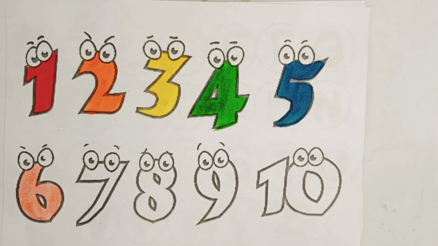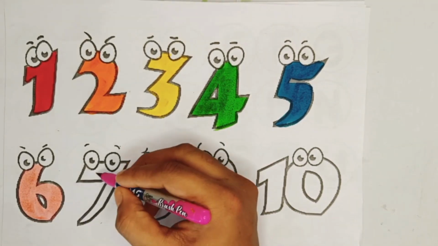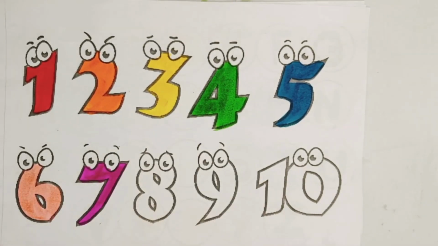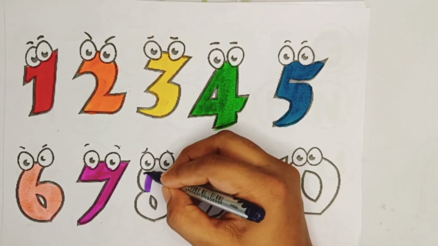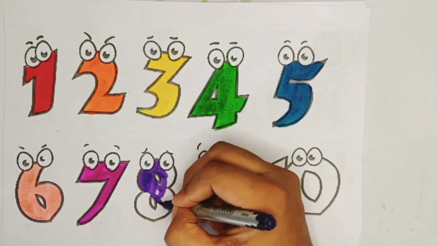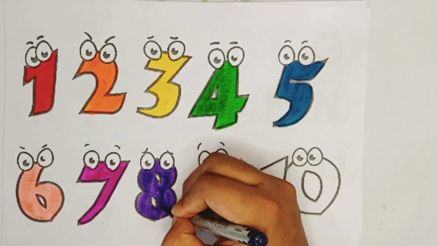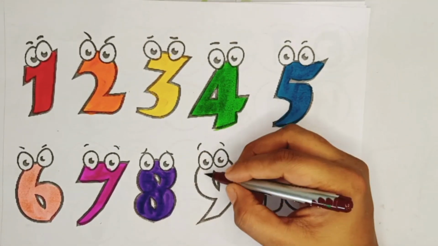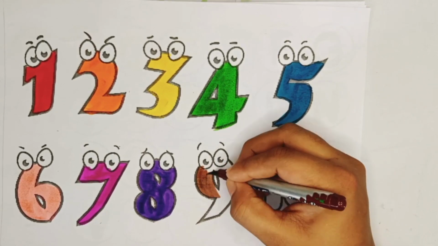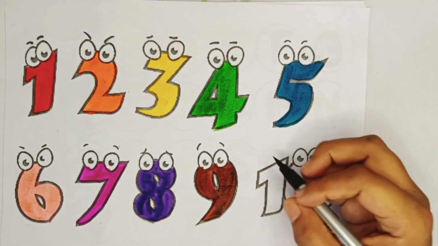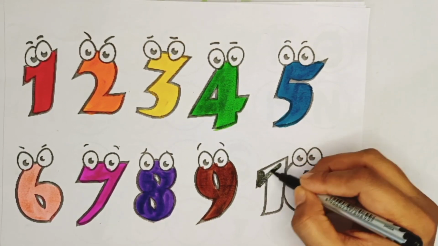7 number, dark pink color. 8 number, purple color. 9 number, brown color. 10 number, black color.